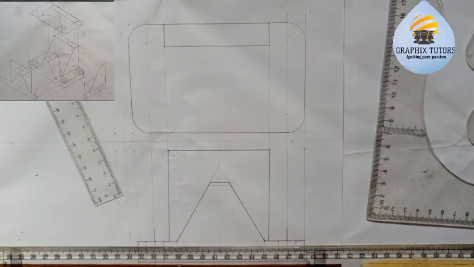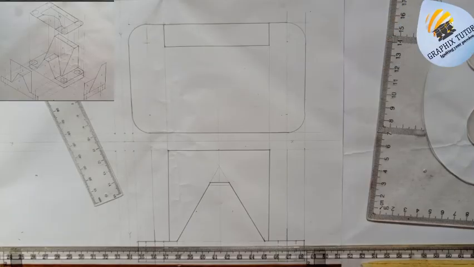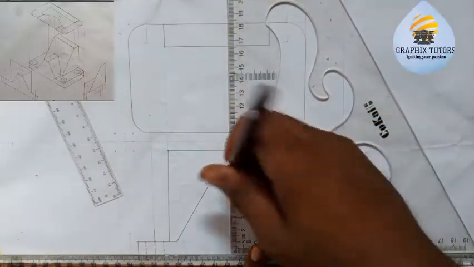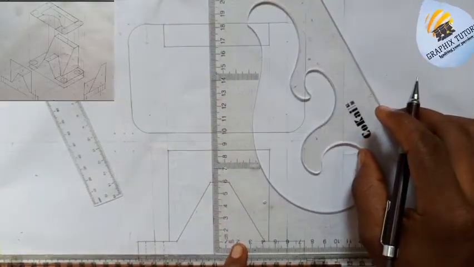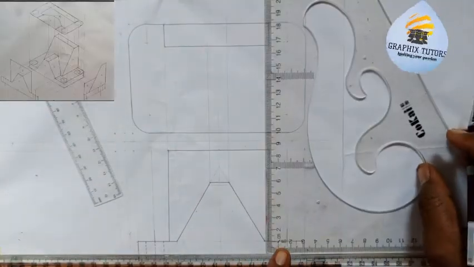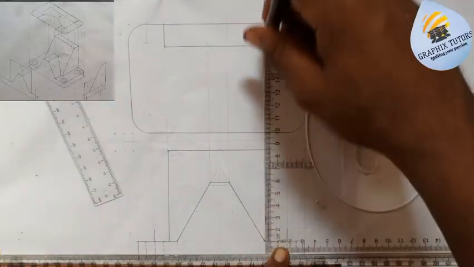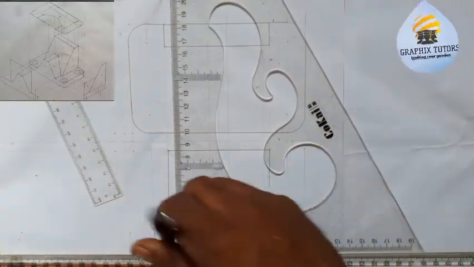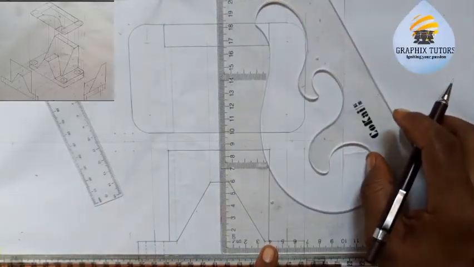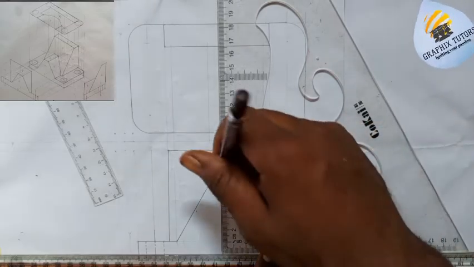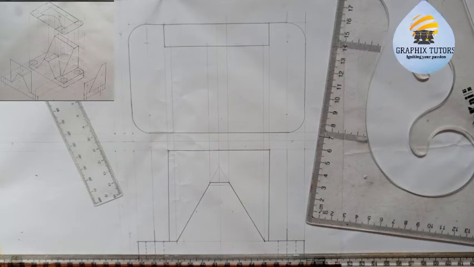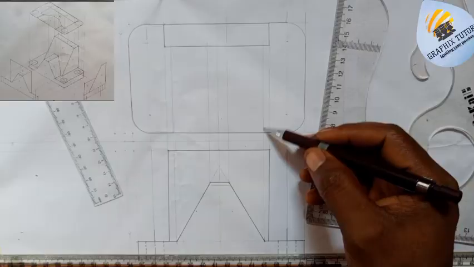Right? Now, after we've done that, the next thing is to project all these points upward this way. Just project this here, and also project this here. Then also this end here, and this end here. Right? Then we have the center here. So now the question here is, we should draw this thickness here.